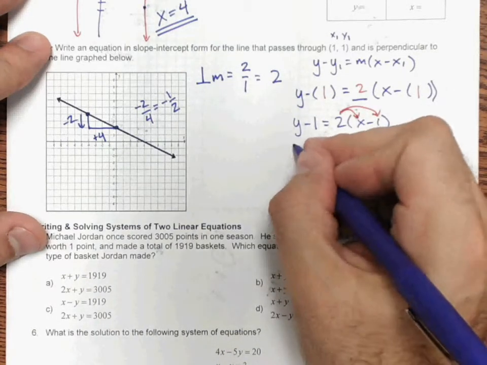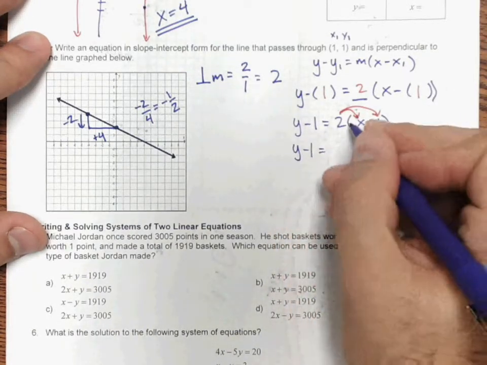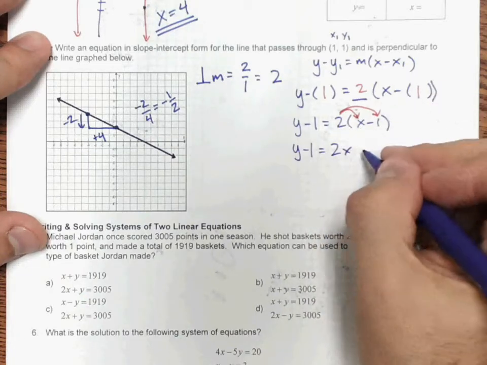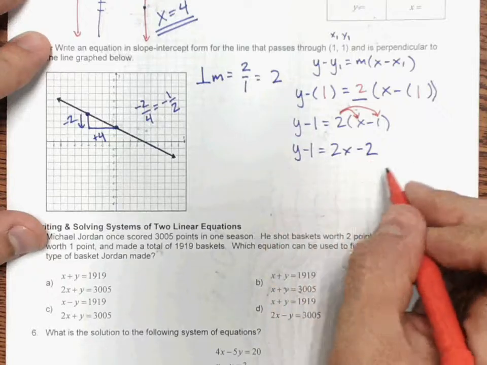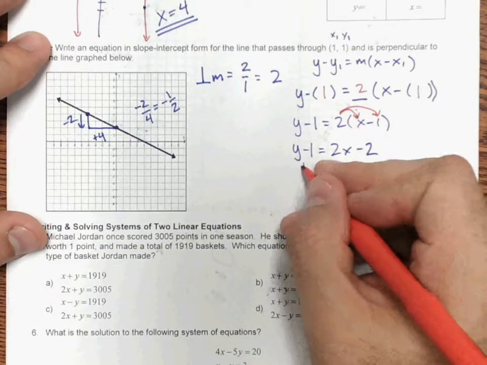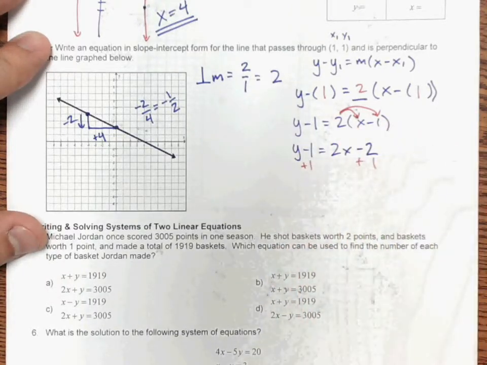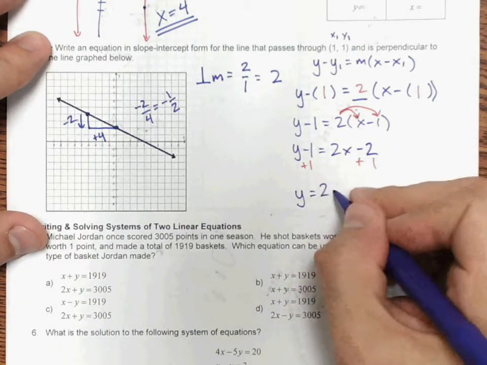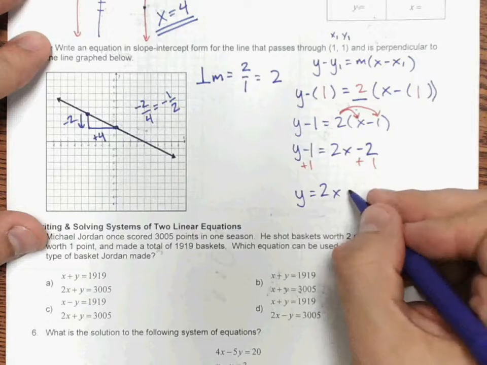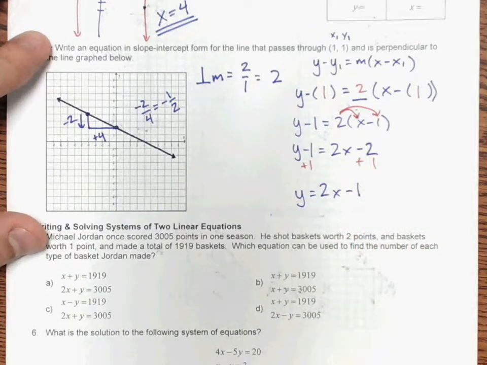Okay, the left side is going to stay the same for now. 2 times x is 2x. 2 times negative 1 is negative 2. Then we are going to go ahead and solve by adding 1 to both sides to get y by itself, which gives me y equals 2x, negative 2 plus 1 is negative 1, 2x minus 1.